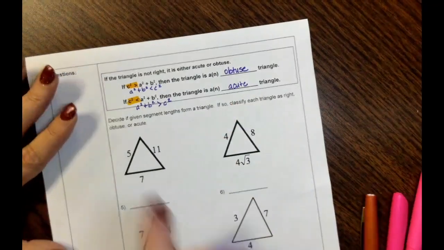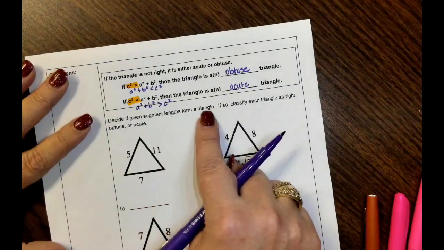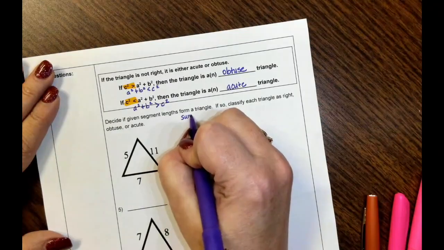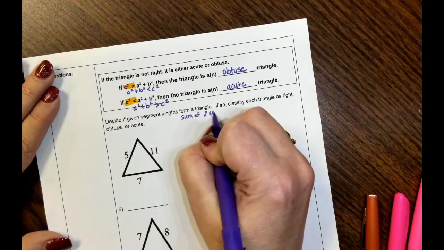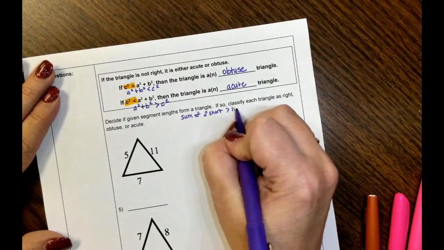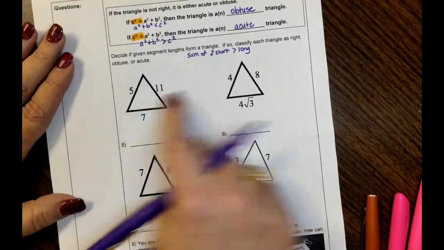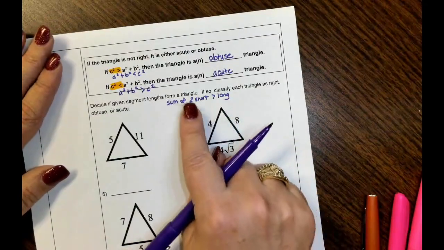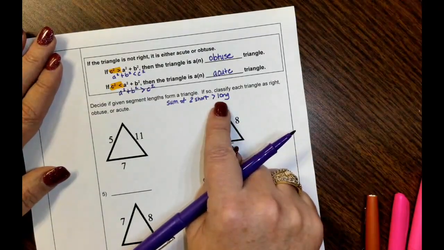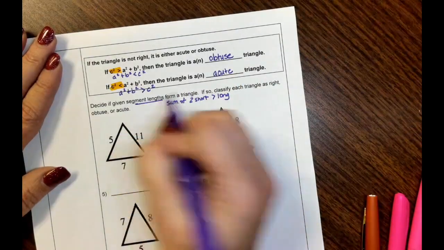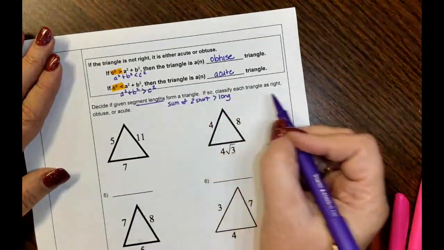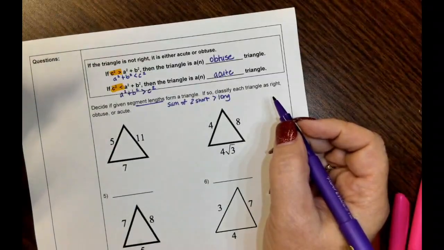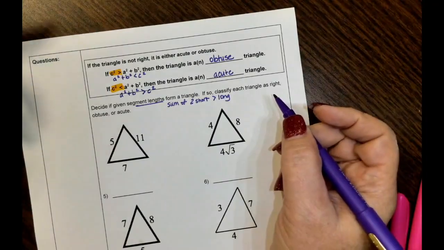So it says, decide if the given lengths form a triangle. So that's way back to the first day, right? The sum of the two short sides has to be greater than the longest. So first we're going to check if it's a triangle. These are not drawn to scale, so just because it's drawn doesn't mean it's a triangle. The sum of the two short sides has to be greater than the long one for it to be a triangle. That's the first thing we're going to do. And the second thing is, if it is a triangle, then we're going to classify it as a right, acute, or obtuse triangle. If it's not a triangle, it can't be right, acute, or obtuse.